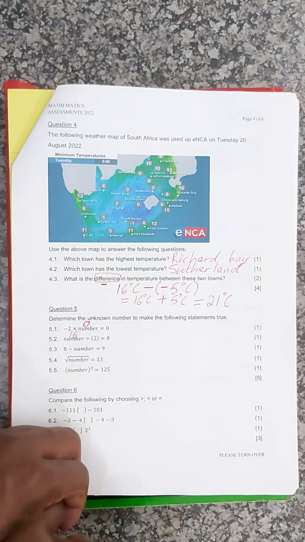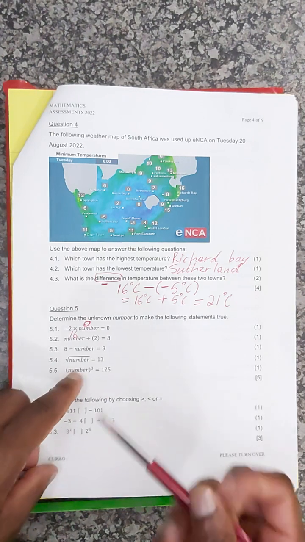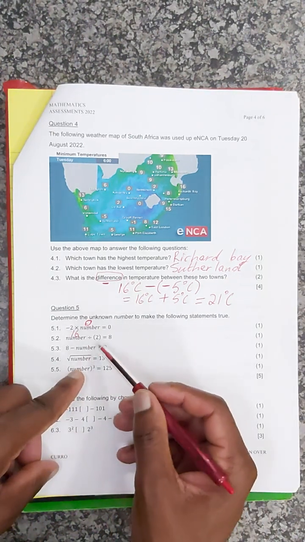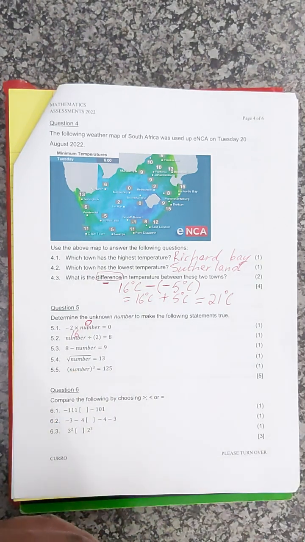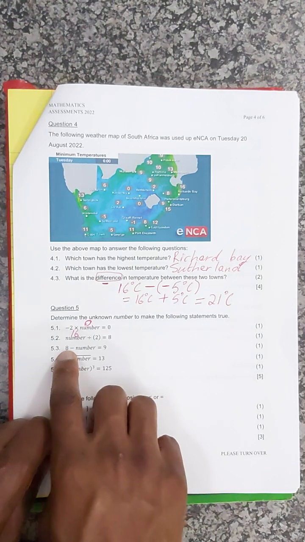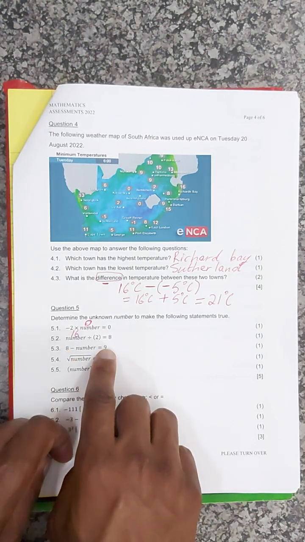We move on to 5.3. 5.3 says 8 minus a number is equal to 9. Now, how are we going to get this number? We do the same thing as what we did here, inverse operation. So what I'm going to do is take this 8 and subtract it from here.